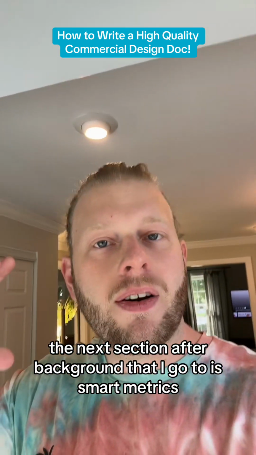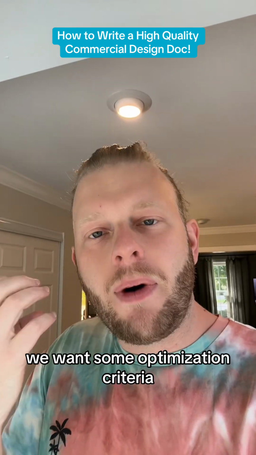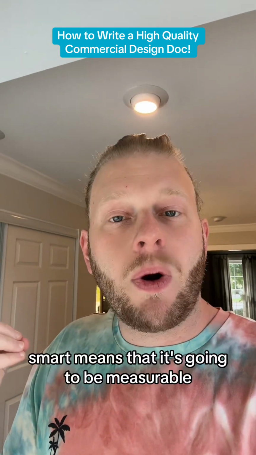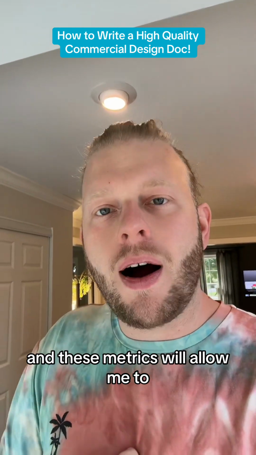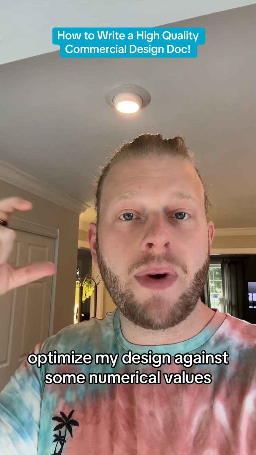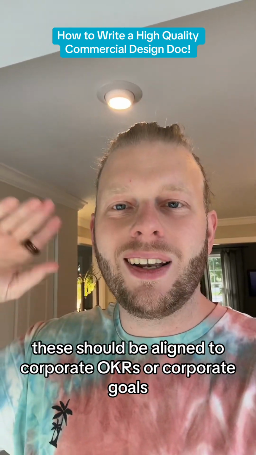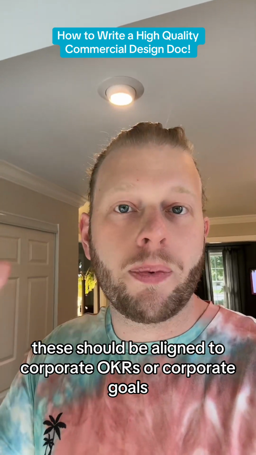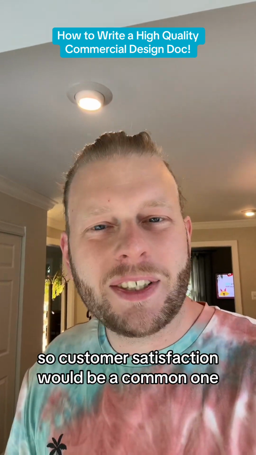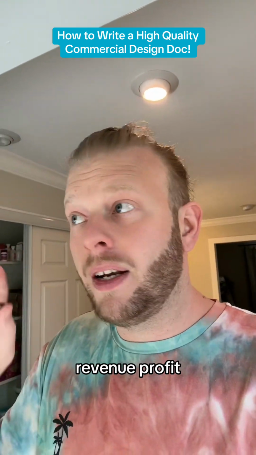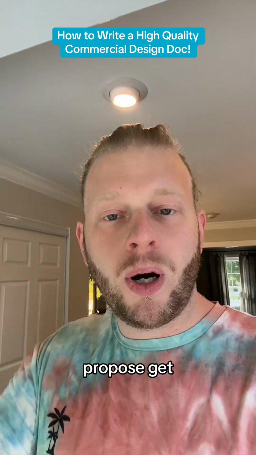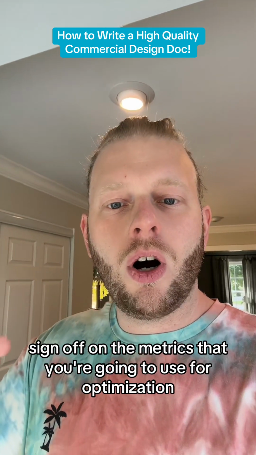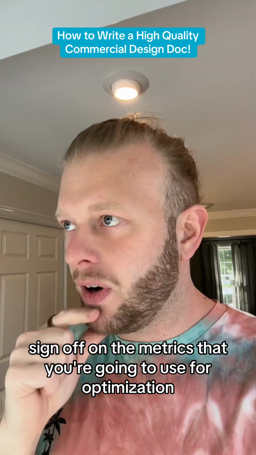The next section after background that I go to is SMART metrics. We want some optimization criteria. SMART means that it's going to be measurable, and these metrics will allow me to optimize my design against some numerical values. These should be aligned to corporate OKRs or corporate goals. So customer satisfaction would be a common one, revenue, profit, cost savings, time savings, all of these sorts of things. Propose, and get sign off on, the metrics that you're going to use for optimization.